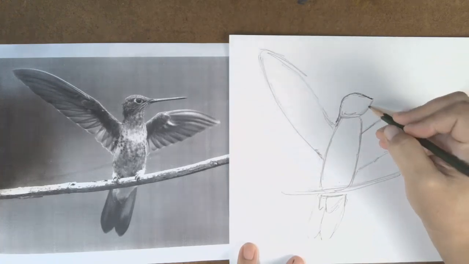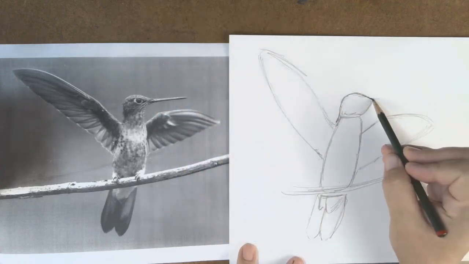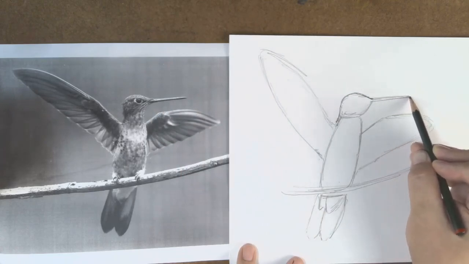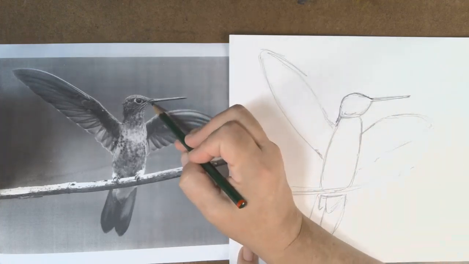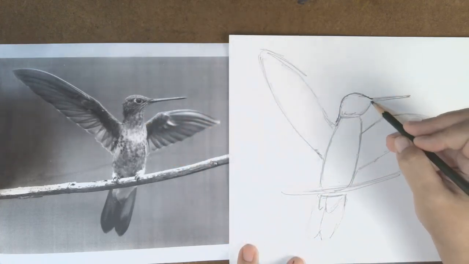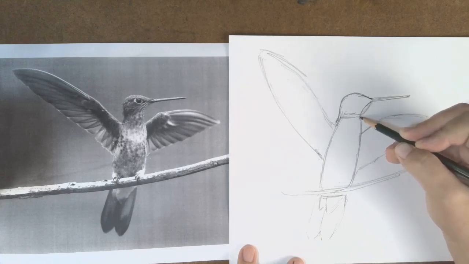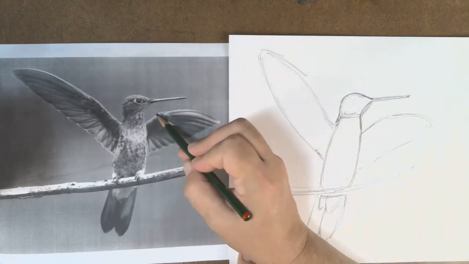I'm following it pretty closely, but if I wasn't, that's okay, because there is always room to change. So if I come way out for his beak, it comes way out like that into a little point, right? As I'm coming back, look how it curves in. Mine doesn't do that. So here's where I'm going to start changing it to match these lines. I'm going to curve in. And then it sort of curves down like that. And that's where his wing comes in.